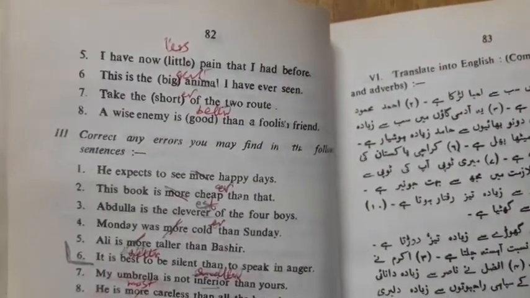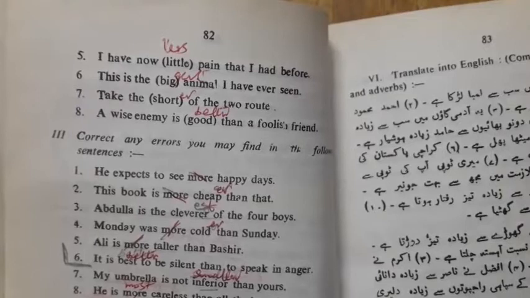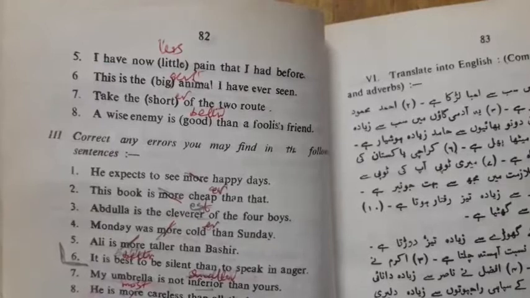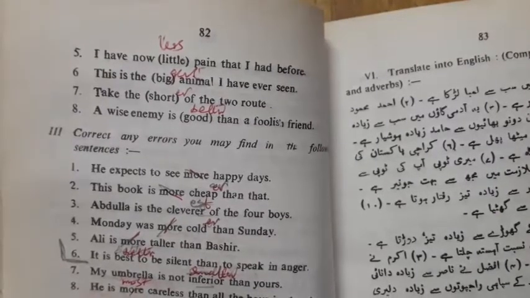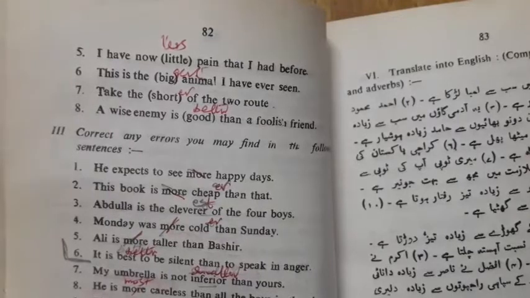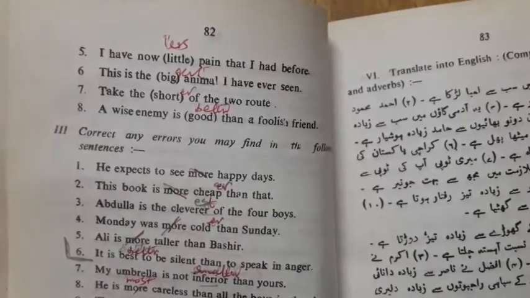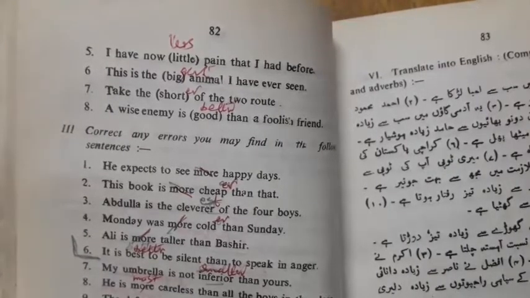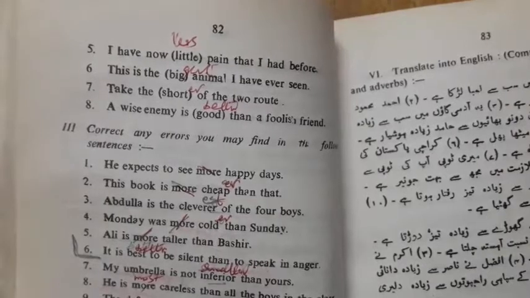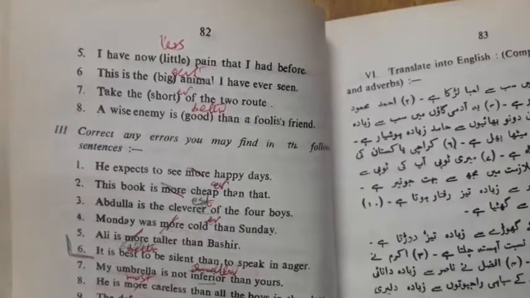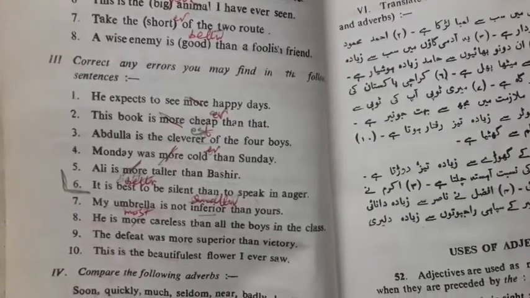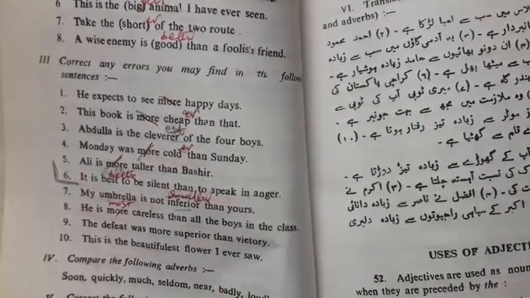I have now less pain than I had before. Sixth one, this is the biggest animal I have ever seen. Because we are telling about the one thing among a number of animals. Take the shorter of the two routes. As we are making comparison between the two, so we are converting it into shorter. A wise enemy is better than a foolish friend. Come to question number third. Correct any errors you may find in the following sentences.